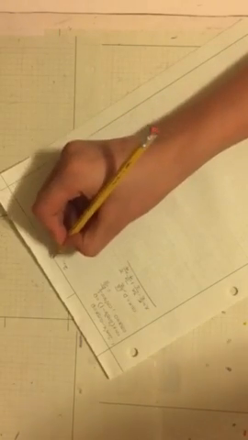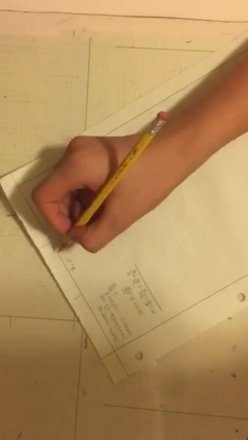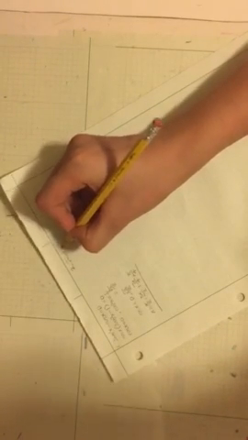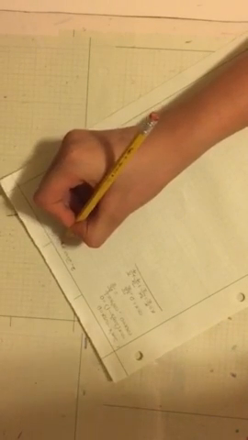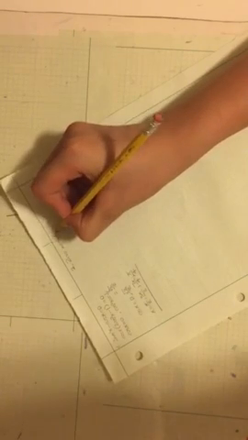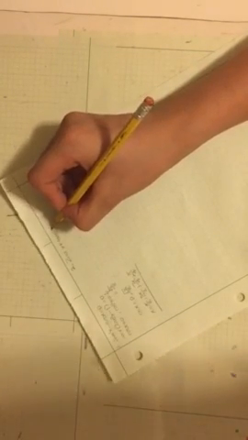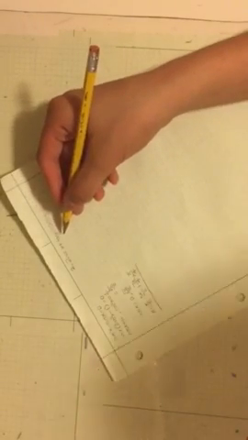is 2 cosine x plus tangent x equals secant x. So in this case, I changed everything to sine and cosine, since tangent is sine over cosine, and I multiply cosine x to it because everything else has a cosine in it.